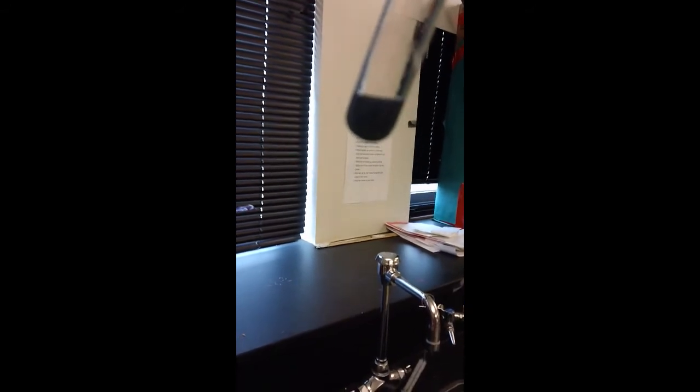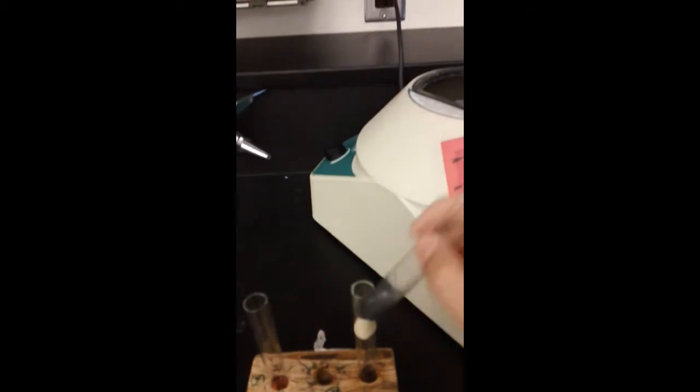Okay, so let's look to see what we got. Ooh, we went from that red, now look what it is. That's test C. We've added 5 drops of NaOH. So now we need to centrifuge. So we're going to go over and centrifuge, and I will stop recording and come back when we have centrifuged.